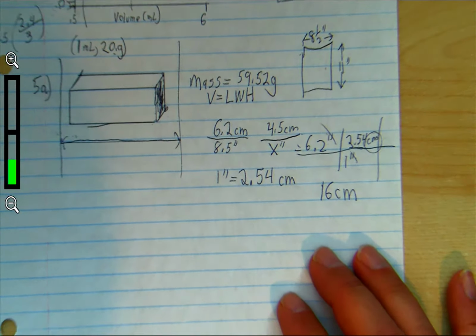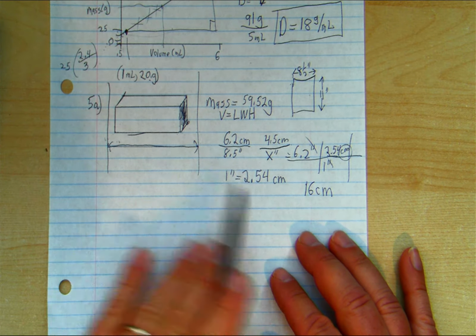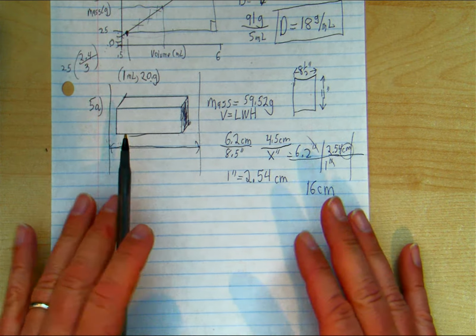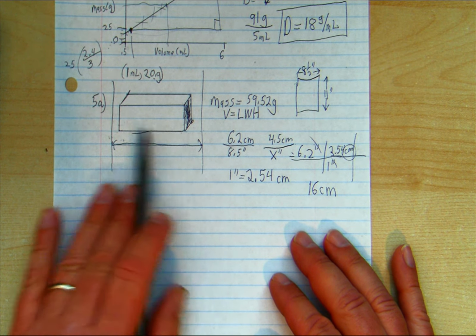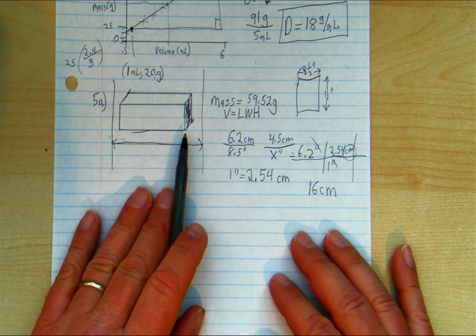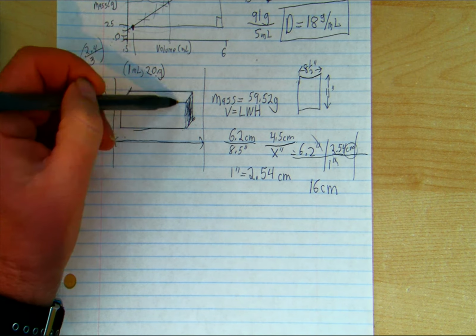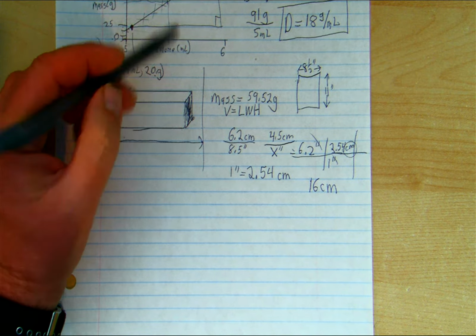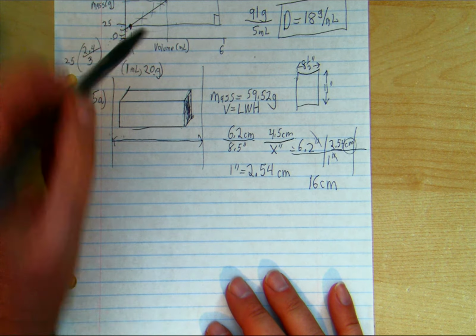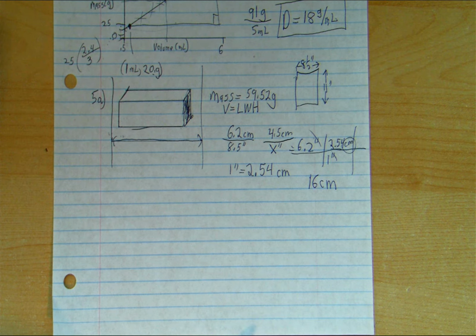This is not the size of that rectangle on the screen. This is an example of how you would measure the length of that rectangle on your computer screen. And then, of course, you have to measure the height. Assume that this is actually a square shape on the end and say that is 2 of the 3 dimensions. Here's the third one. Now you can finally calculate the volume and determine the density.